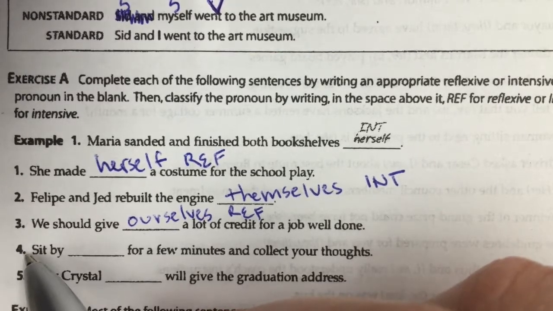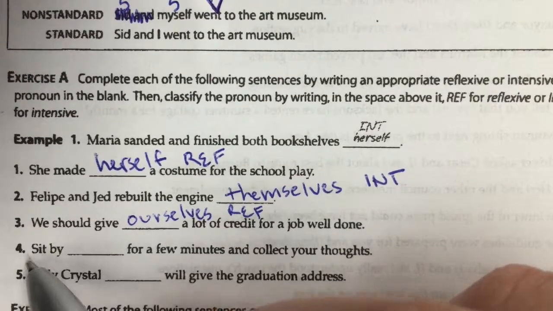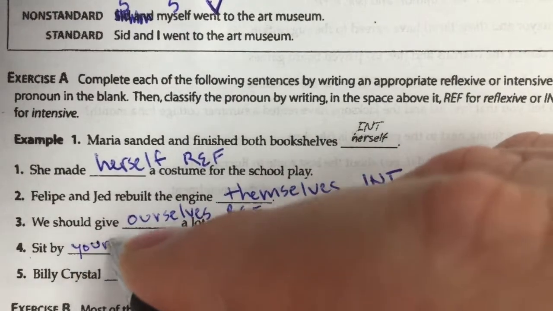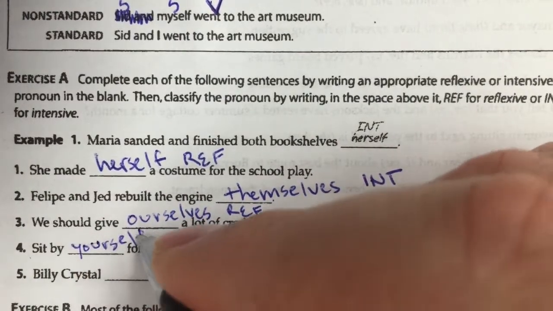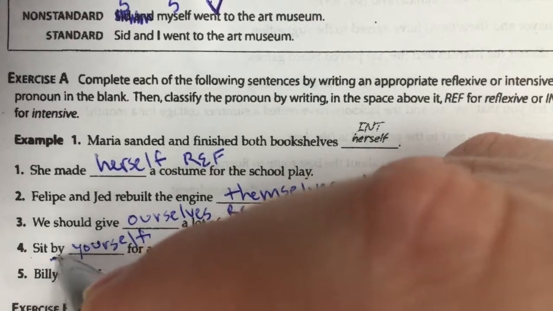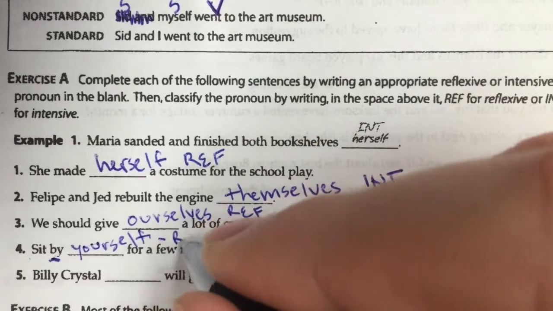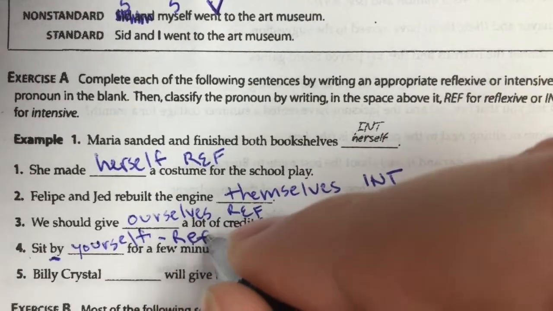It's understood. This is a command, and the understood subject in a command is you. So this is second person. Sit by yourself. You'll notice that this comes after a preposition by, so this is an object of a preposition, so it is serving a grammatical function, so this is reflexive.